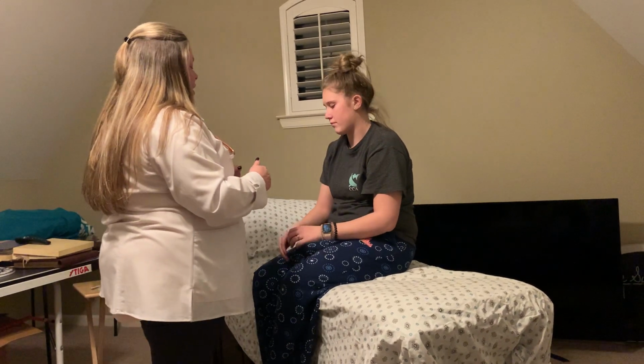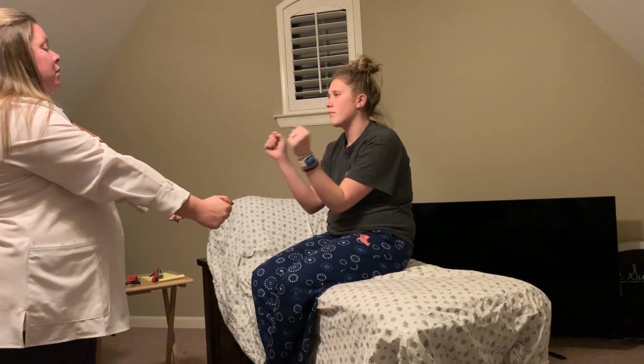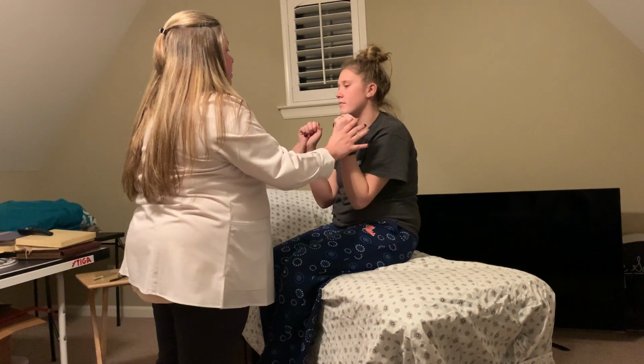So let's test your strength and range of motion. So as far as your wrists go, I want you to put your wrist out, and I want you to hyperextend it up, bring it back to extension, flex it down. Good, and then do a rotation for me. And then let's test the strength in your elbows. So straighten your arms out towards me, flex them up towards you, and then try to hyperextend them out. All right, and then flex them back up. Don't let me pull, don't let me push.